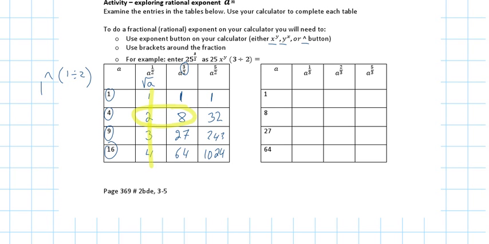So what I'm doing here is I'm taking this, which is the square root of a, and I'm raising it to the power of 3. If I take this and raise it to the power of 3, that gives me a. If I take 3 and raise it to the power of 3, that gives me 27. For this one, if I take the square root of a and raise it to the power of 5, it gives me this.